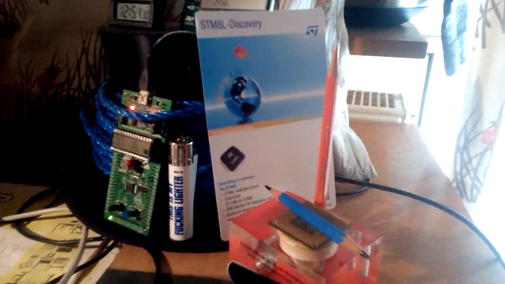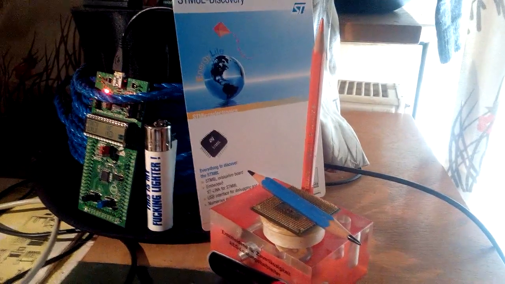Hi YouTubers, here is the STM8L discovery board. I'm checking out the external IRQs and I'm debugging that thing here.